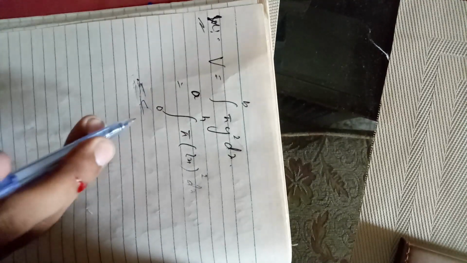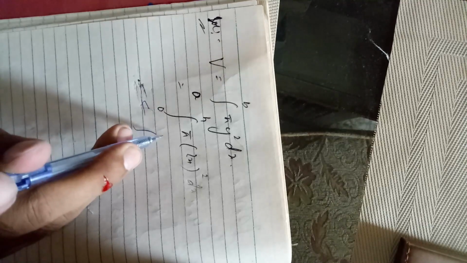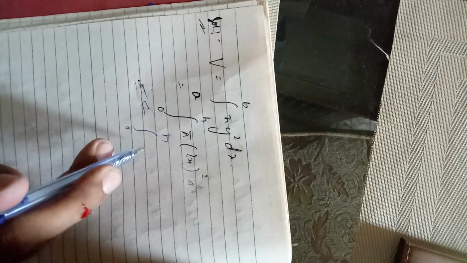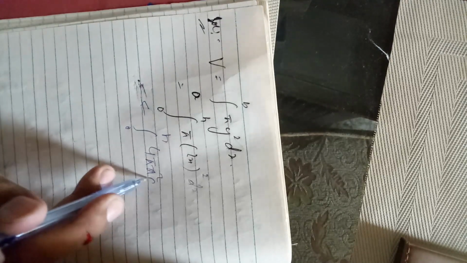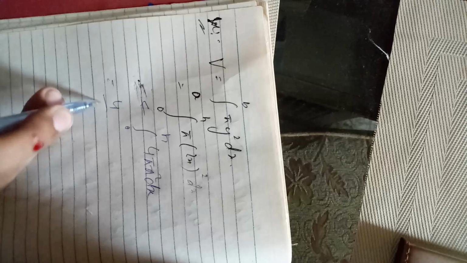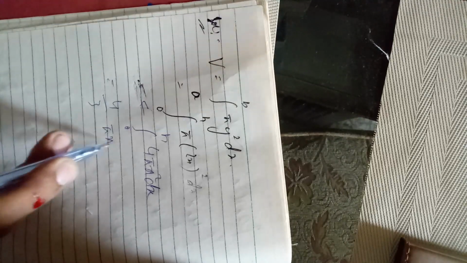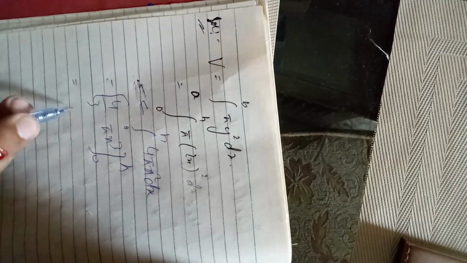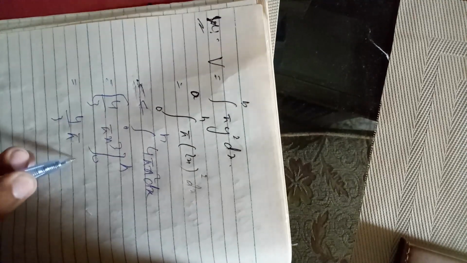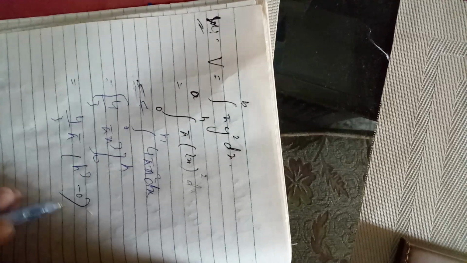That would be the integral from 0 to h of 4 pi x squared dx, which is 4 over 3 pi x cubed, from 0 to h, and that is 4 over 3 pi times h cubed minus 0, so that would be 4 over 3 pi h cubed. That is the volume of the cone, and that is the solution.